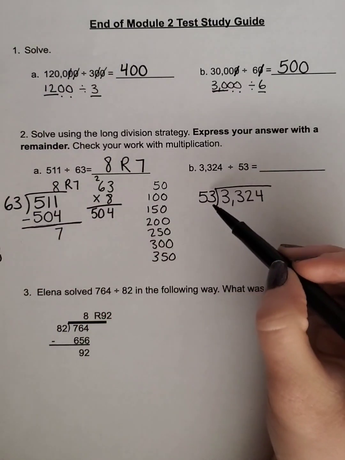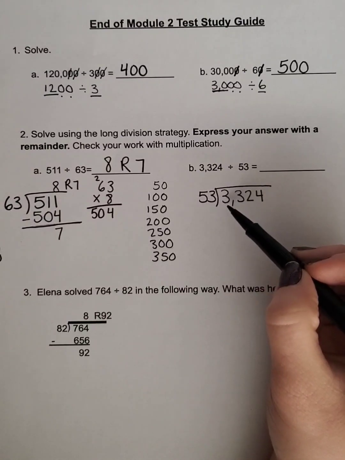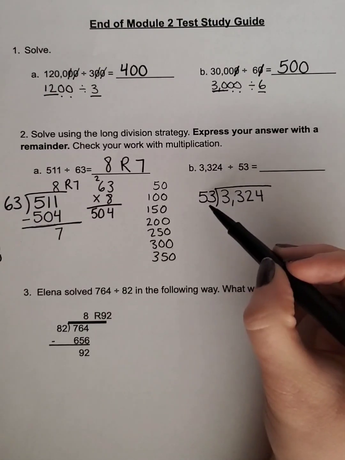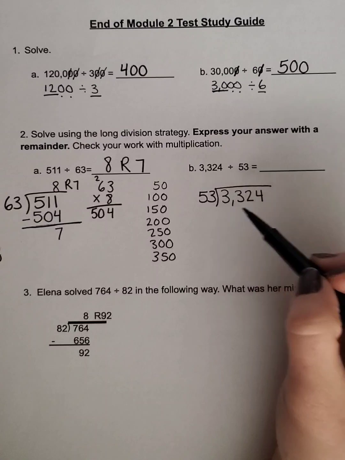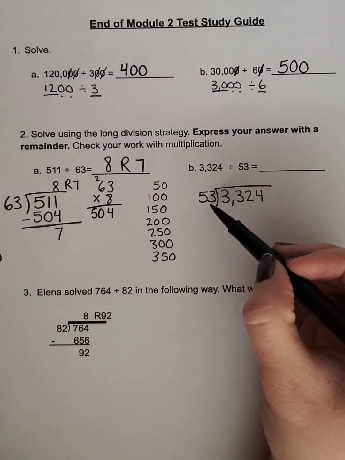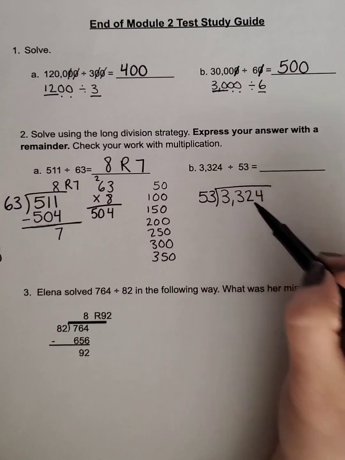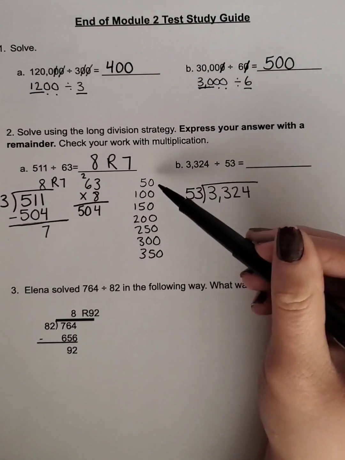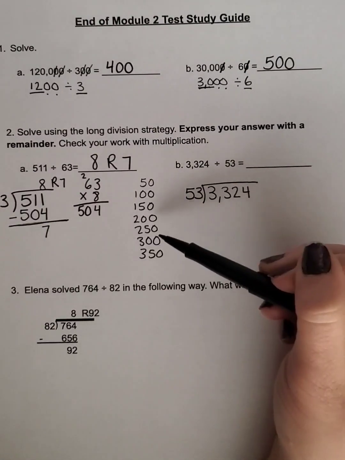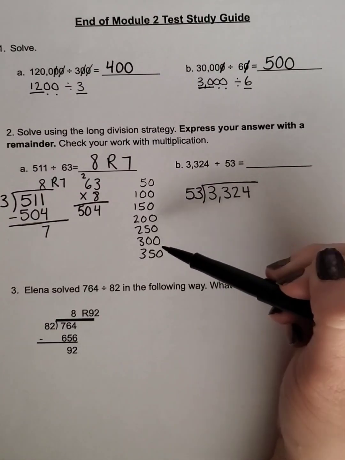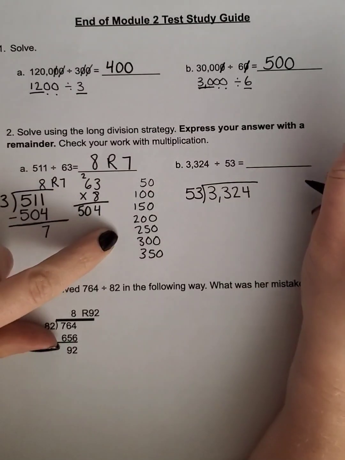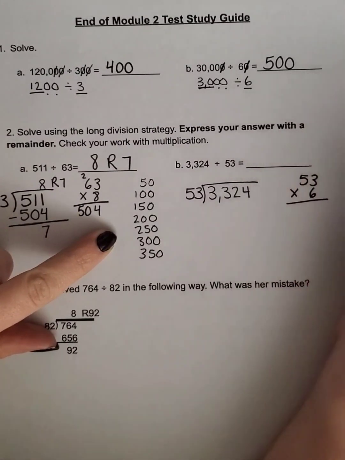So 53 can't go into 3. If you want to put a 0, you can. 53 can't go into 33. And so now I know 53 has to go into 332 somehow. How many groups? 1, 2, 3, 4, 5, 6. So 6 groups of 50 would fit. Let's try 6 groups of 53.